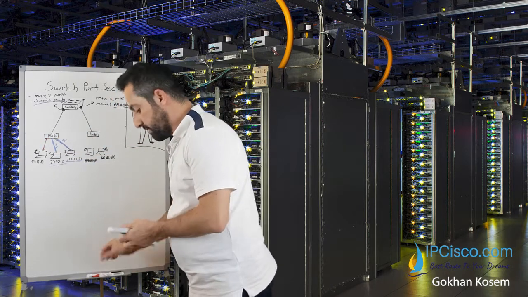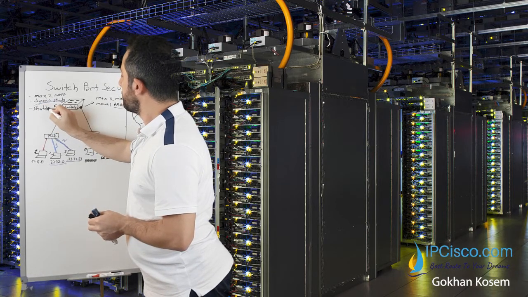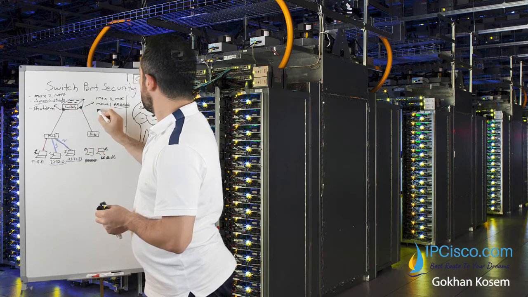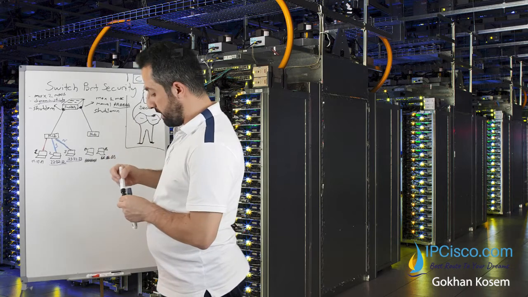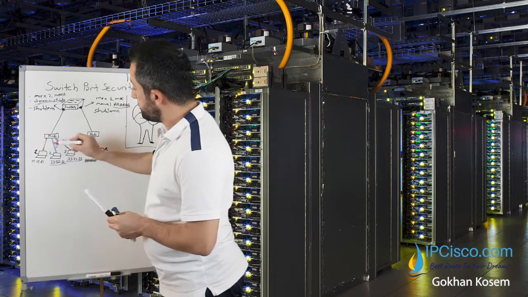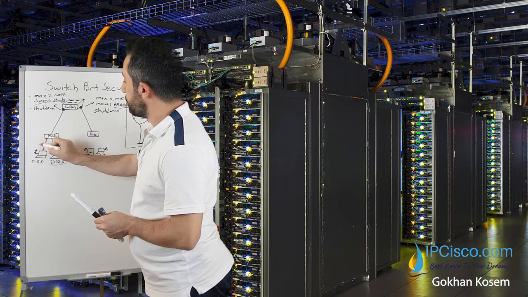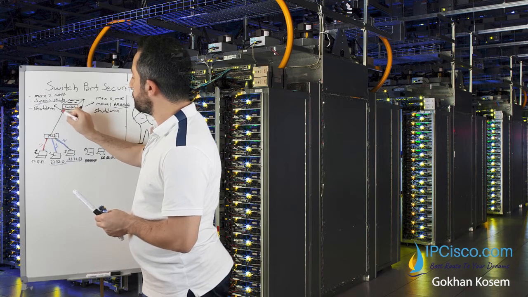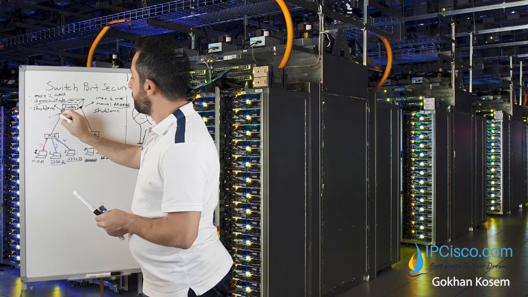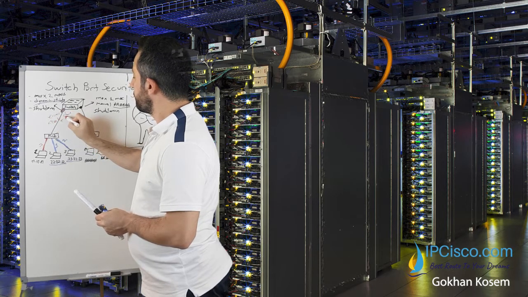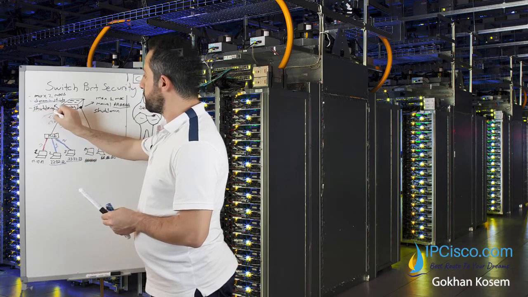For example, let's configure these ports as shutdown. Their violation mode will be shutdown. So when we connect this device here, this will be the third MAC, so it will not be allowed. So our port will go to down, error disabled mode. And this is the default mode, remember.